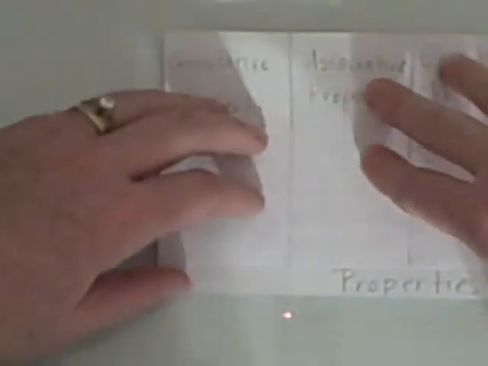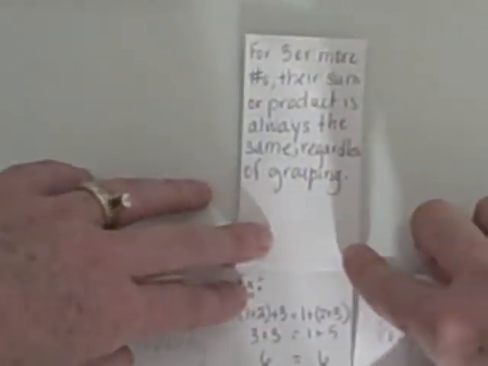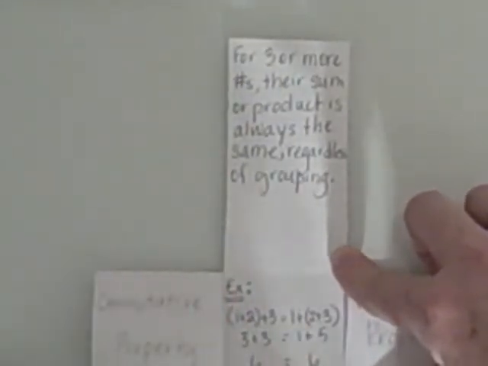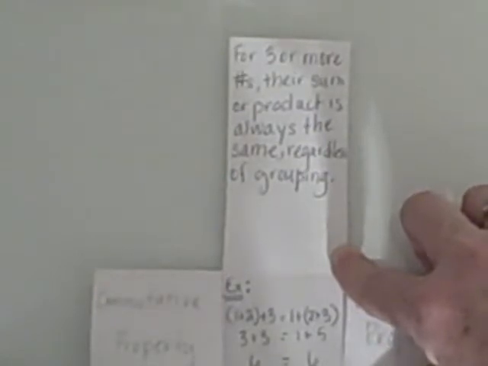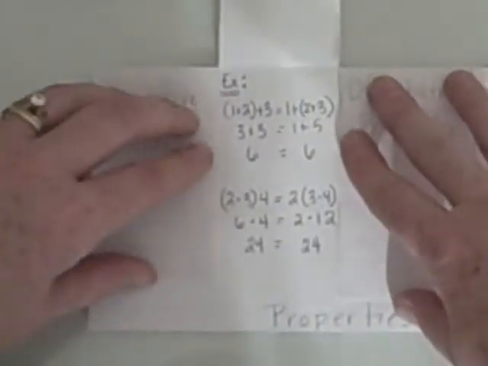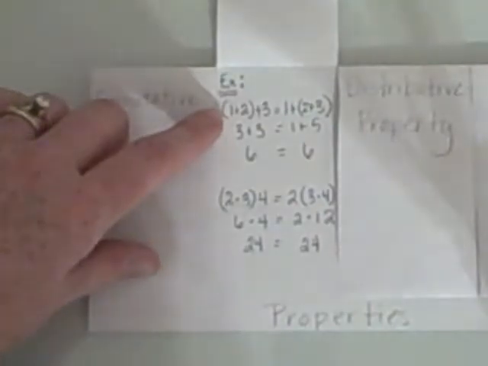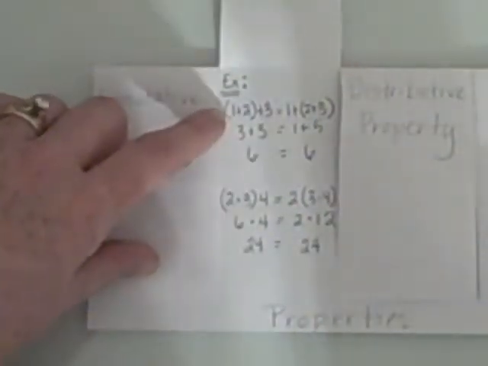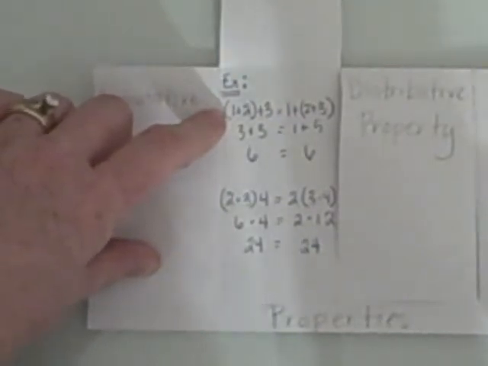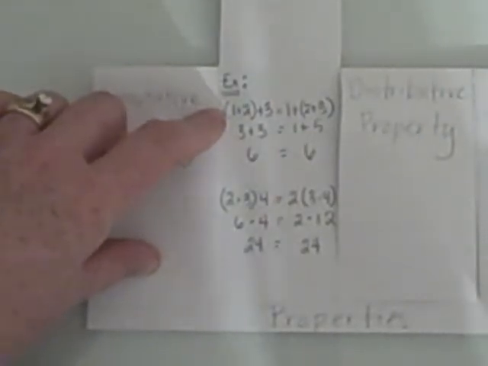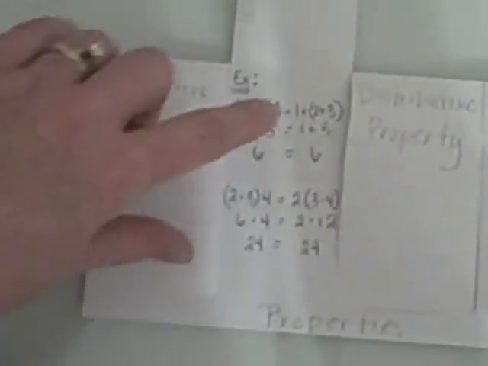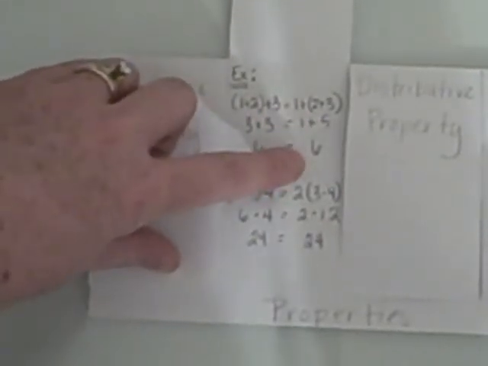Moving on to the second property, you have the associative property. And the associative property deals with grouping. For 3 or more numbers, their sum or product is always the same, regardless of the grouping. Here are your examples. I've done an addition example where I've used parentheses around the 1 and the 2, added to 3. And that is equal to 1 plus, and then parentheses around the 2 plus 3. Notice that the 1, 2, and 3 stay in the same order on both sides of the equal. The only thing that changes is the grouping. Here I have 3 plus 3 is equal to 6. Over here I have 1 plus 5 is equal to 6.